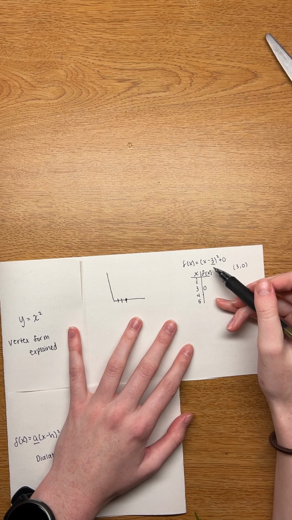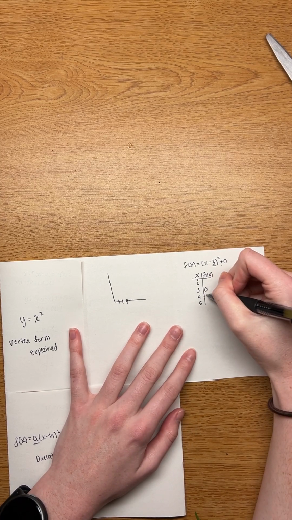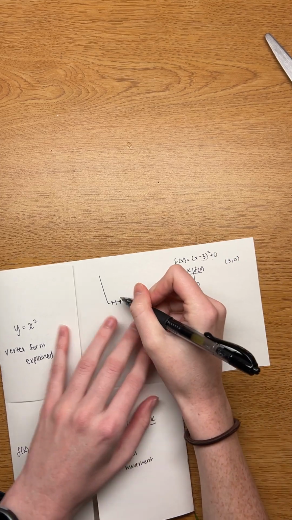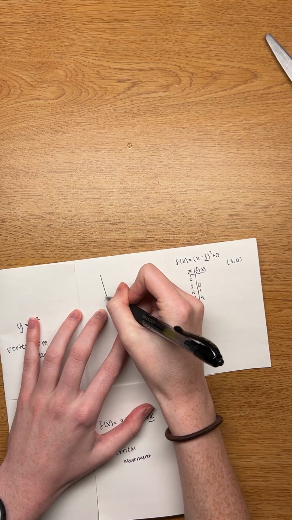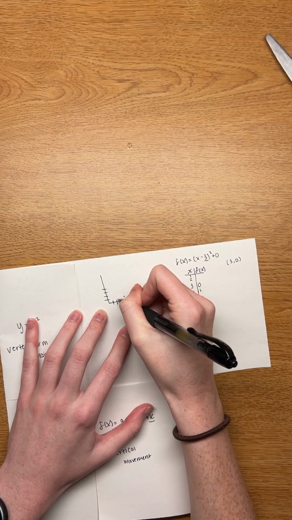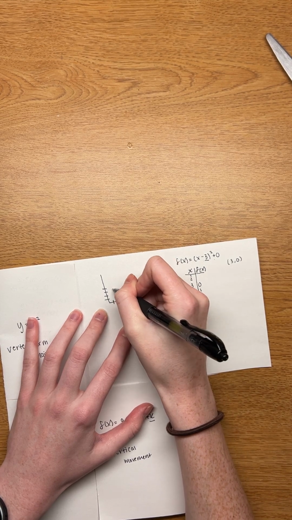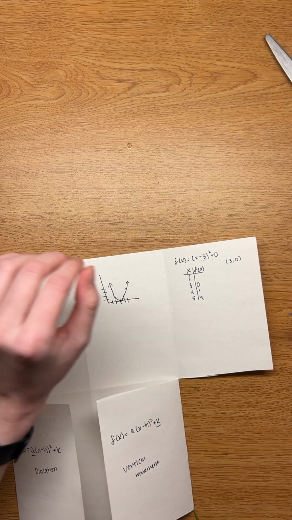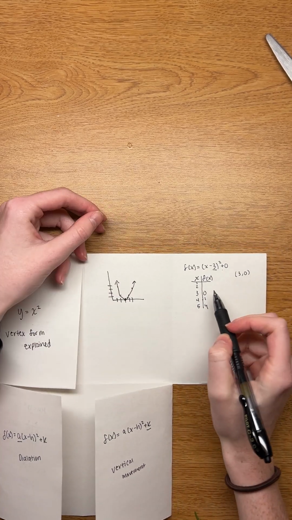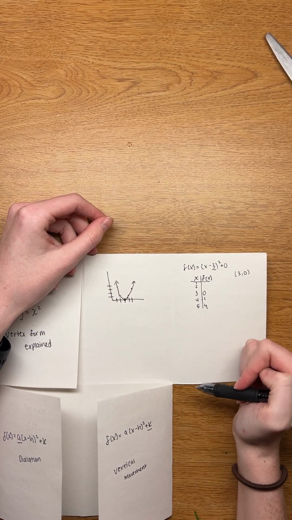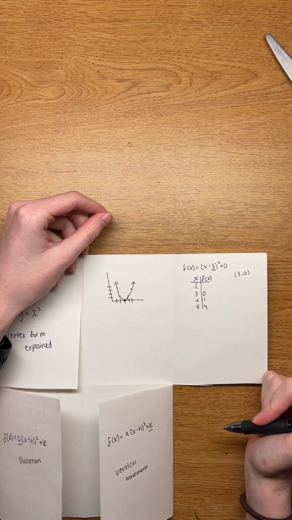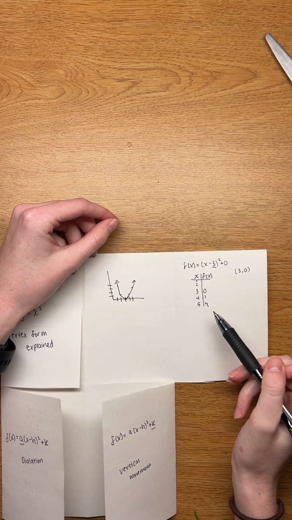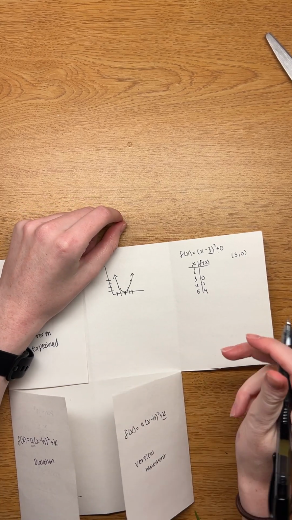4 minus 3 is 1 squared is 1. 5 minus 3 is 2 squared is 4. So you can see this is the same pattern as our y equals x squared. Our parabola is just shifted over 3. So if you can really understand how this formula works, you don't even need to make the table every time. You can just shift the graph yourself. But for our purposes, we're going to be using the table just so we can understand the math behind it a little bit better.